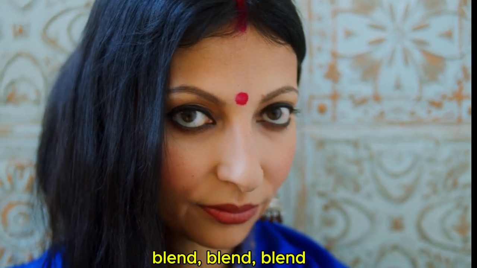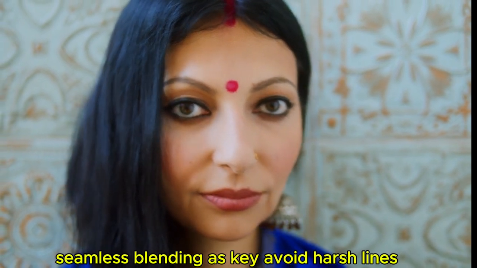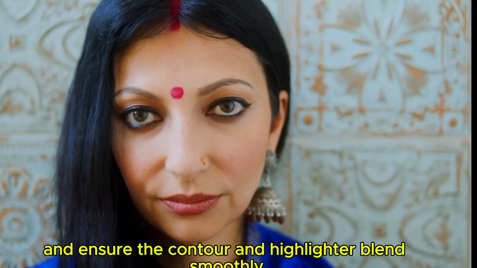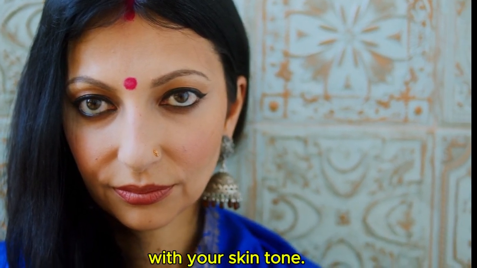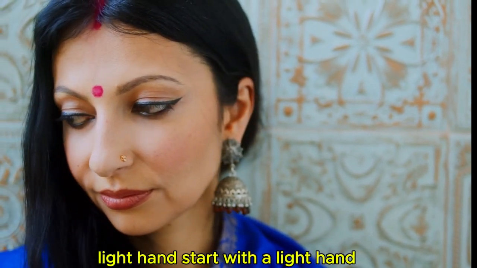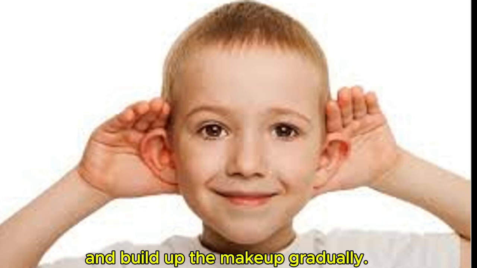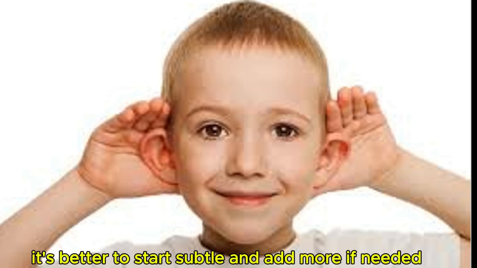Blend, blend, blend. Seamless blending is key. Avoid harsh lines and ensure the contour and highlighter blend smoothly with your skin tone. Light hand. Start with a light hand and build up the makeup gradually. It's better to start subtle and add more if needed.